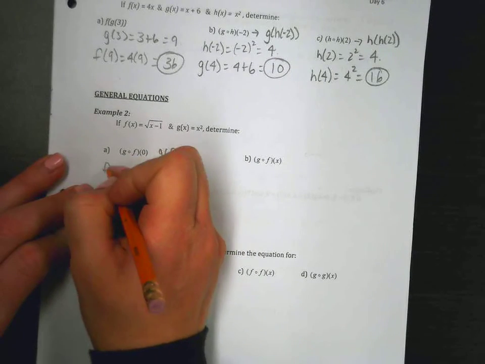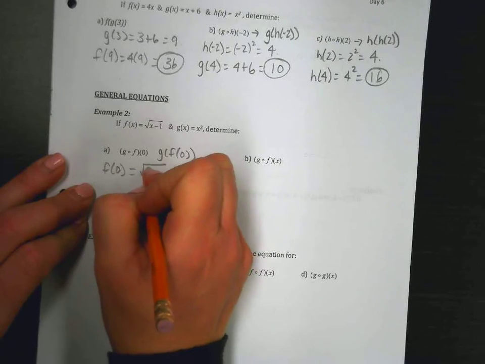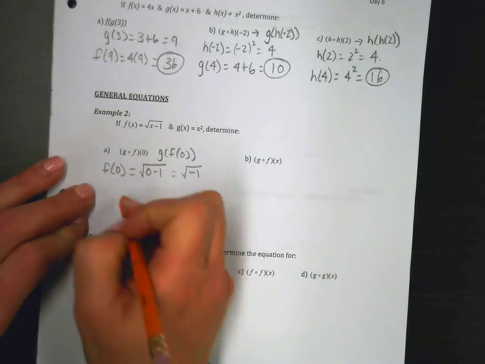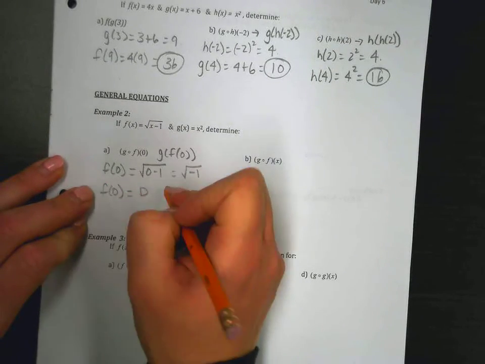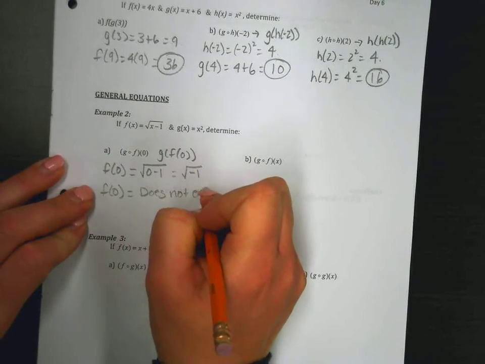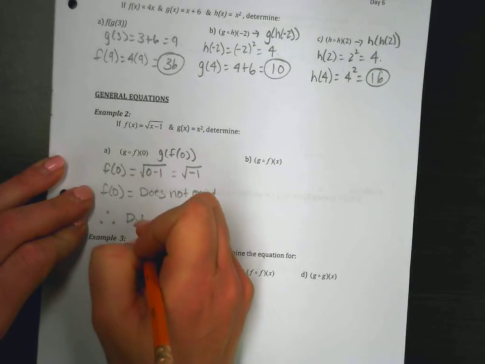Well, f at 0 would be the square root of 0 minus 1, which is the square root of negative 1, which doesn't exist. So f at 0 does not exist. Therefore, this composite function does not exist.